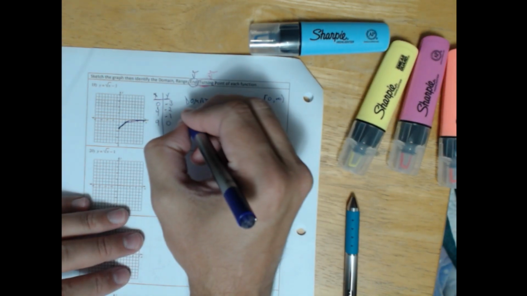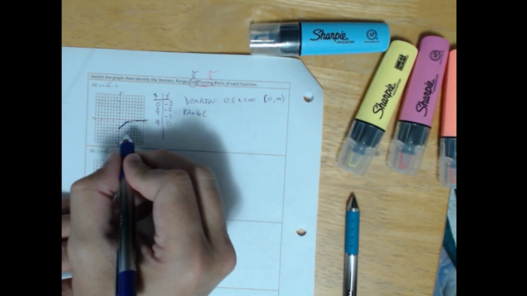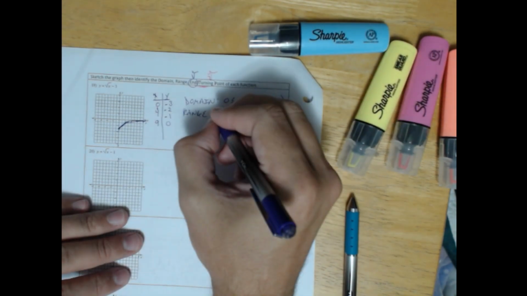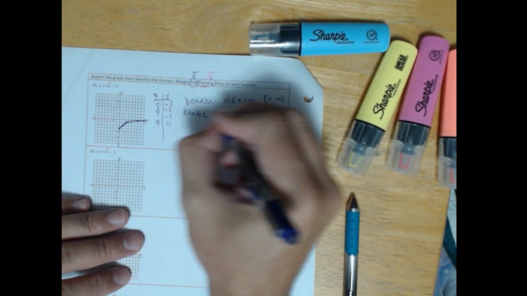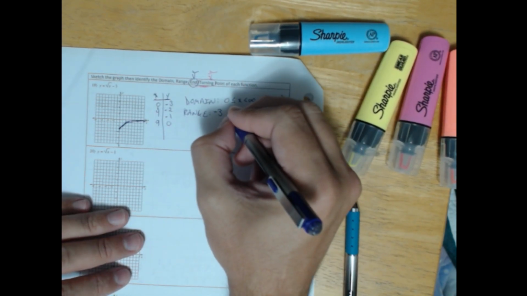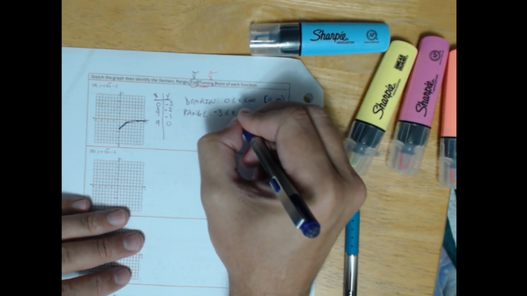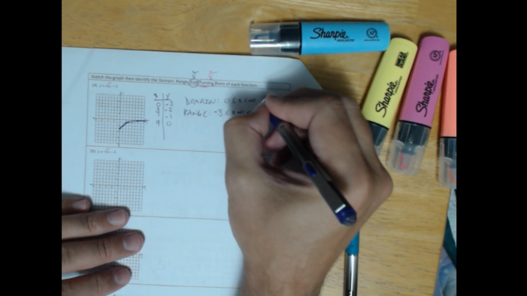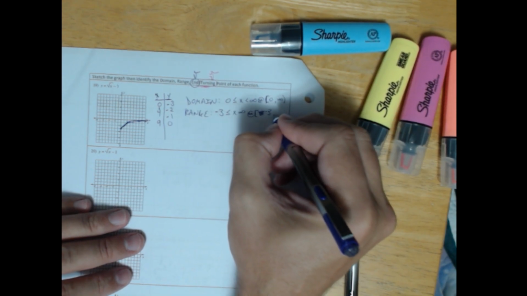Okay. Range. Our lowest number is negative 3 right here. So negative 3 is our low point. And our high point would go all the way to infinity. It would take a long time to get there, but we can go all the way to infinity. Or you can write it as closed negative 3 to infinity.